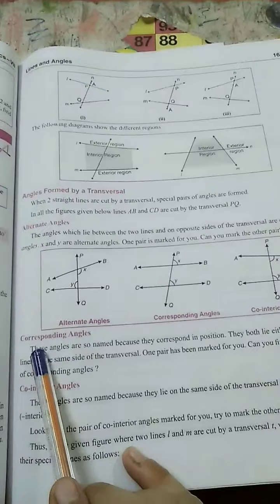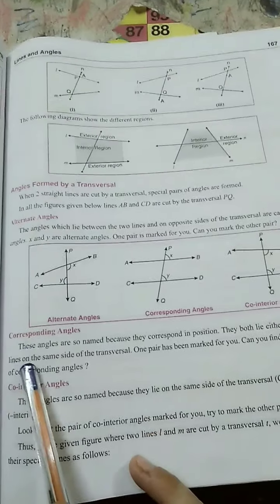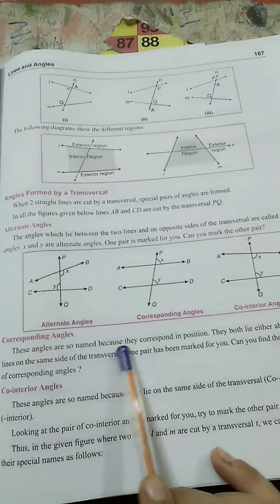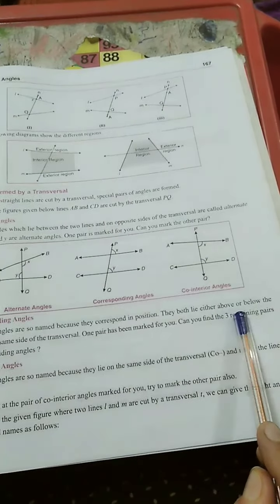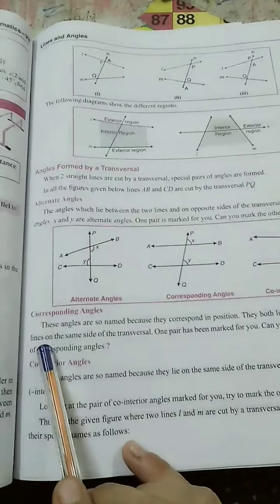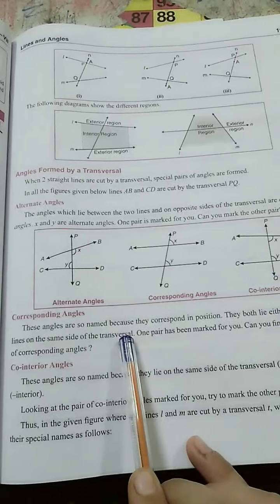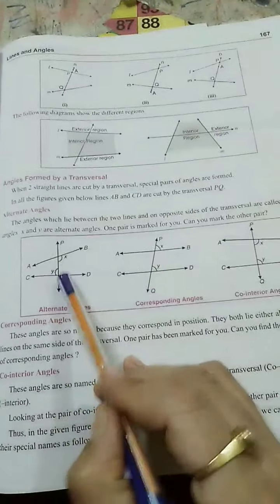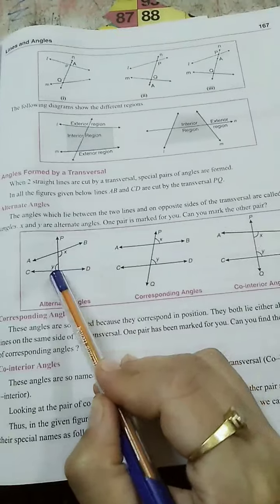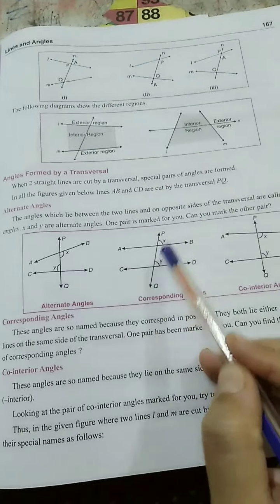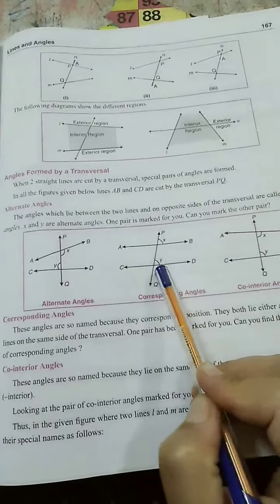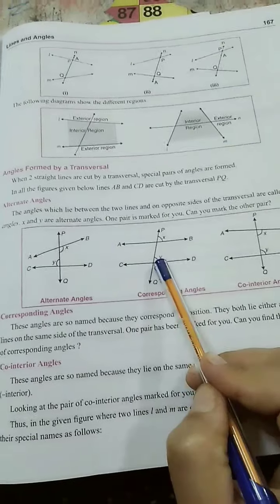Now next is corresponding angles. These angles are so named because they correspond in position. They both lie either above or below the lines on the same side of transversal. See, alternate angles lie on the opposite side of transversal and corresponding angles lie on same side of transversal. So these are corresponding angles.